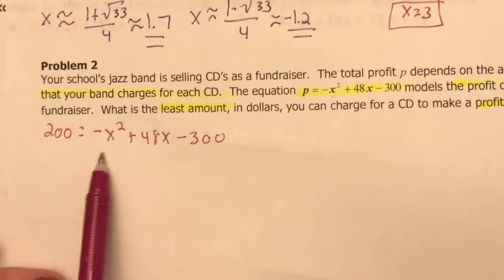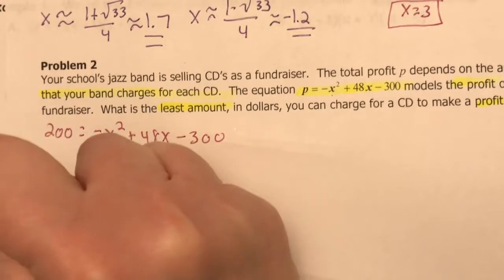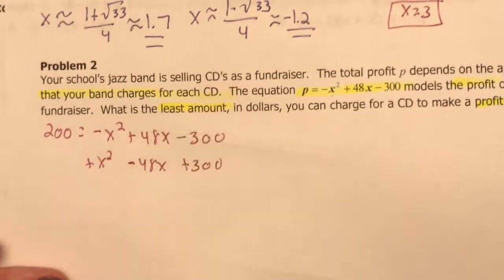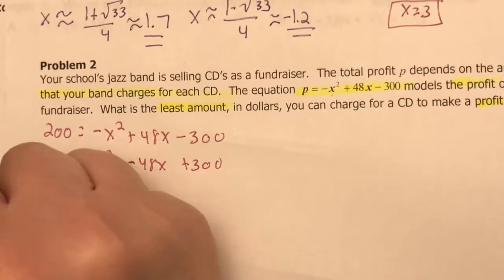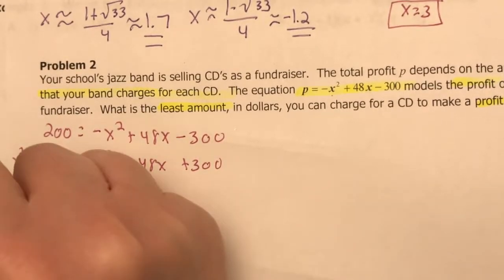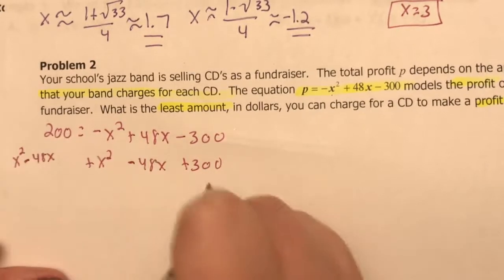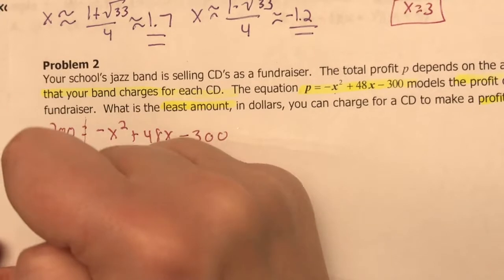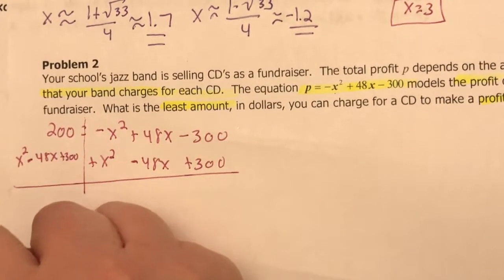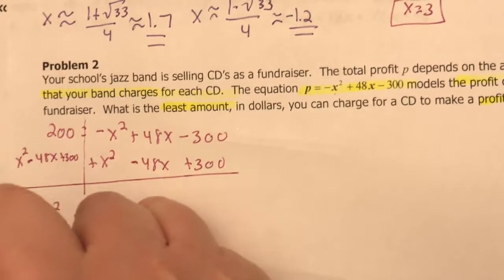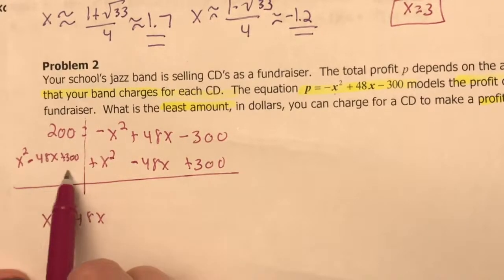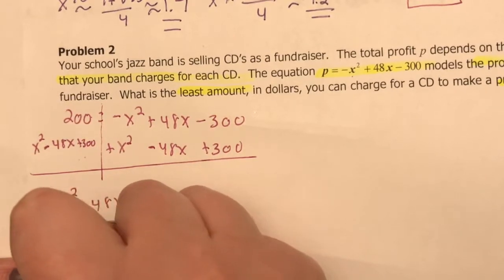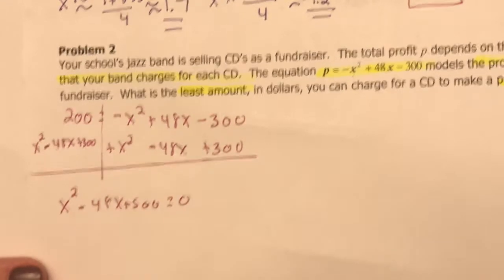Okay? All right, so I would add an x squared. I would subtract a 48x, and I would add a 300, and that would get the side equal to 0. So then over here, I'm going to add an x squared. I'm going to subtract a 48x, and then I'm going to add 300 on this side. And when we go ahead and do that, here's what we're going to be left with. X squared minus 48x, 200 plus 300 becomes 500. And we set that equal to 0.